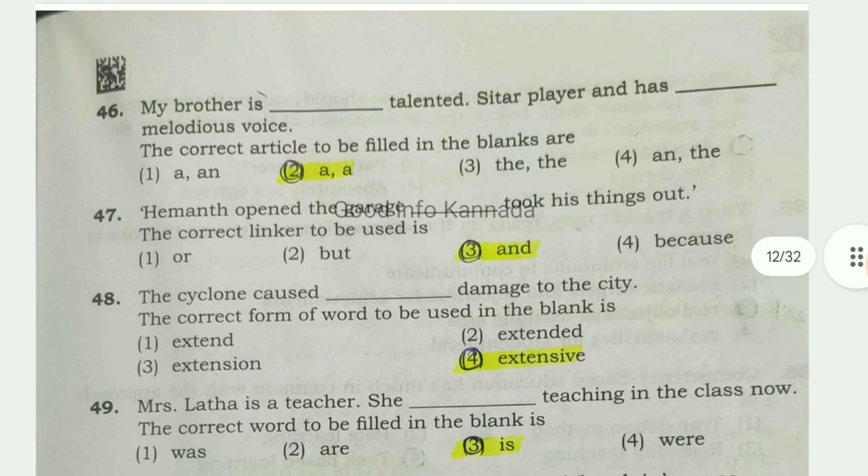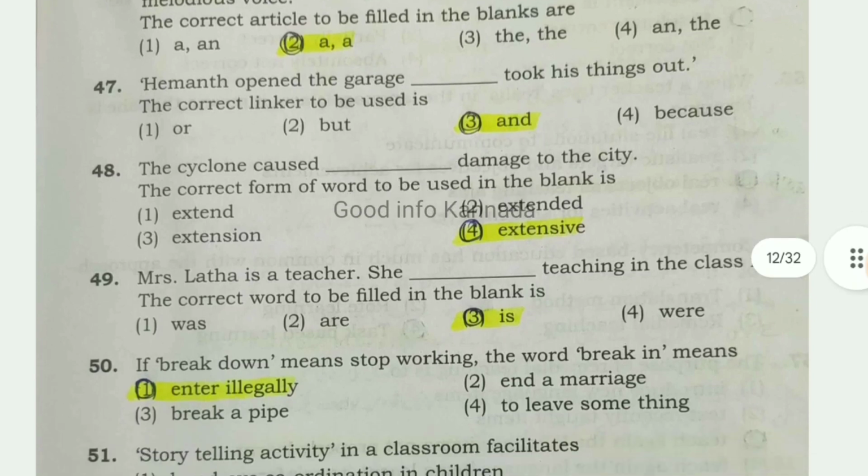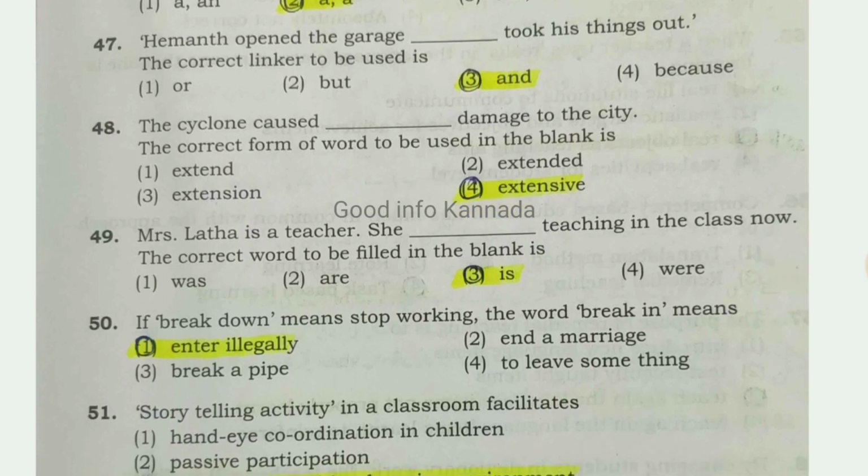My brother is dash talented sitar player and has dash melodious voice. The correct articles to be filled in the blanks are: my brother is a talented sitar player and has a melodious voice. Hemant opened the garage dash took his things out. The correct conjunction to be used is "and." Hemant opened the garage and took his things out. The cyclone caused dash damage to the city. The correct form of word to be used in the blank is extensive. The cyclone caused extensive damage to the city.